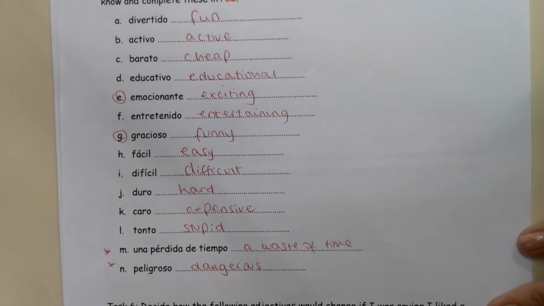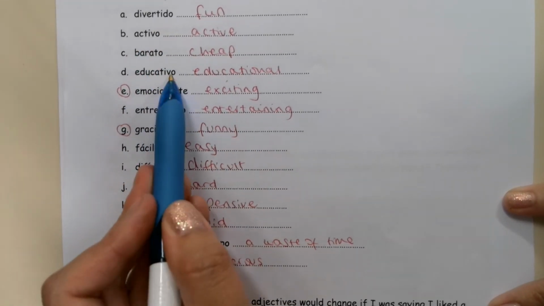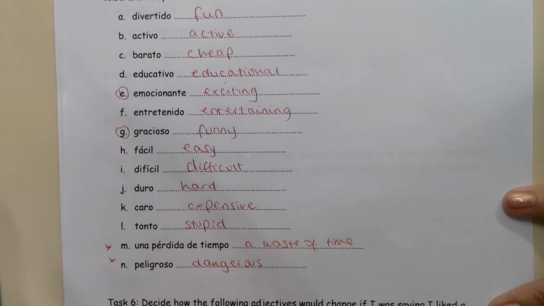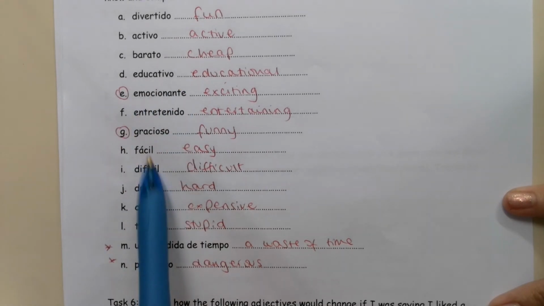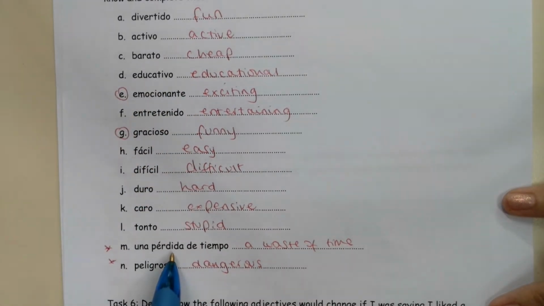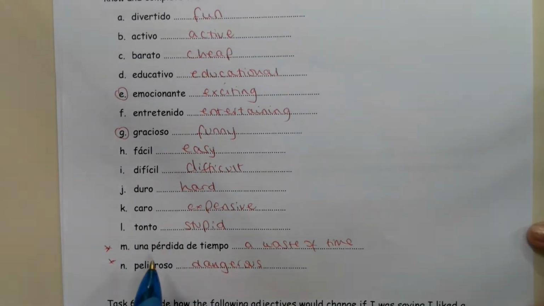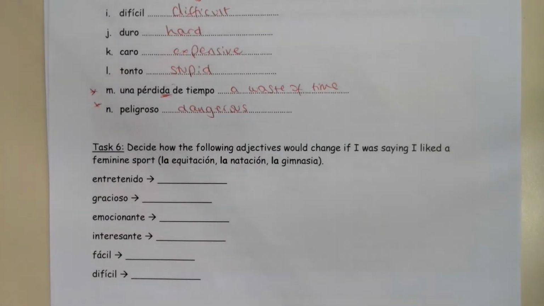So those are all your adjective meanings, and as you can see, some of them end in O, we've got 1 or 2 ending in E, we've got a couple ending in L, and we've got one here ending in A. Now, una pérdida, this is a waste. So this one, pérdida, is not technically a describing word because we're saying a waste, which is a noun, it's a thing. So this one will not be involved in any of the changes. But we're going to look at what happens to the others.